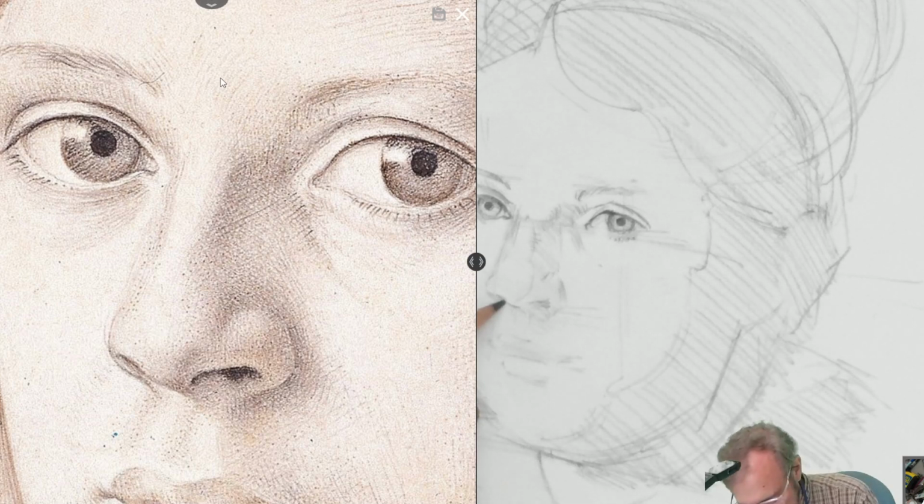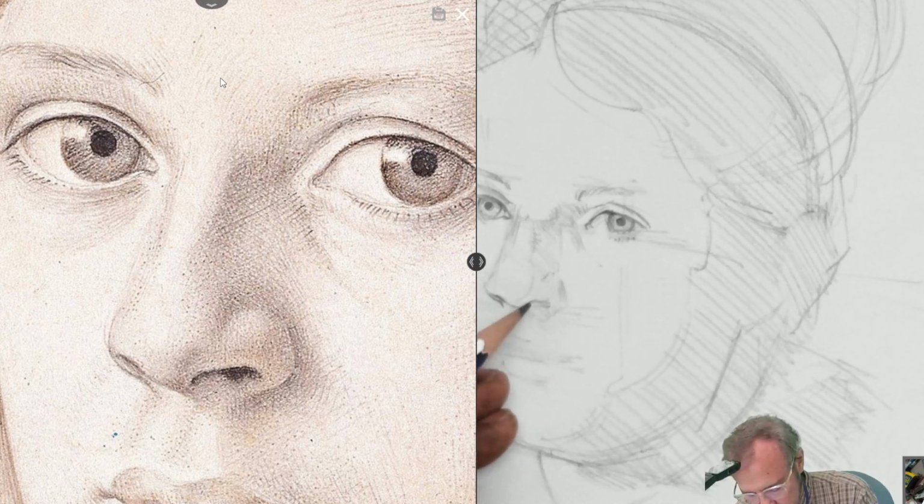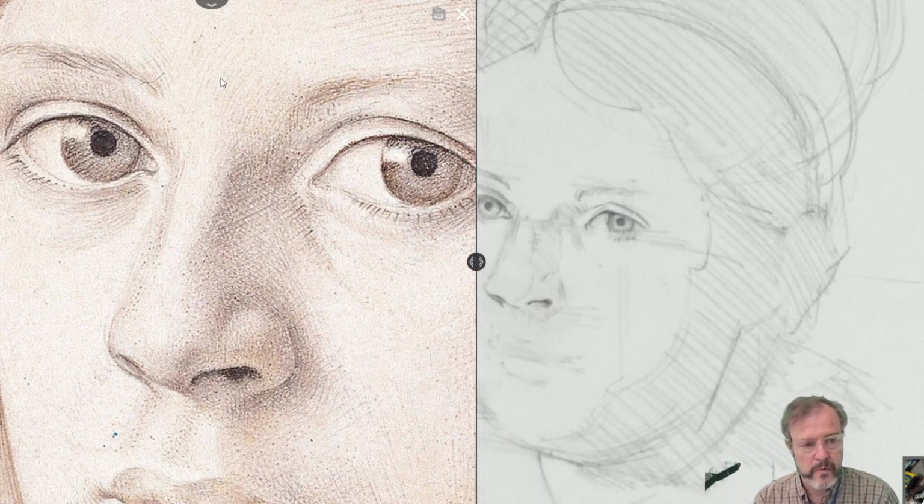Notice that this receding nostril is foreshortened almost out of existence. We can barely see it. And this advancing nostril is facing us directly, so it's full width. It's not foreshortened at all.